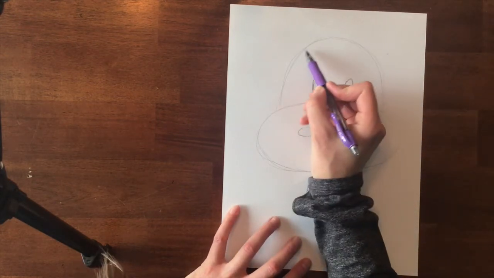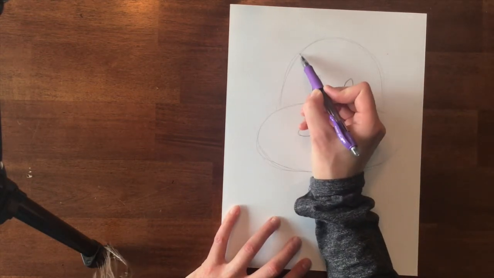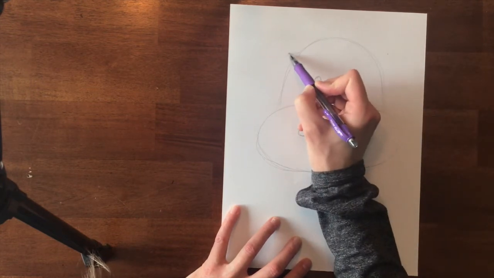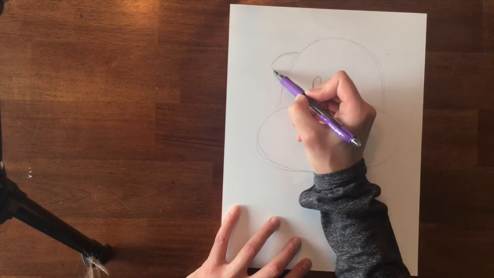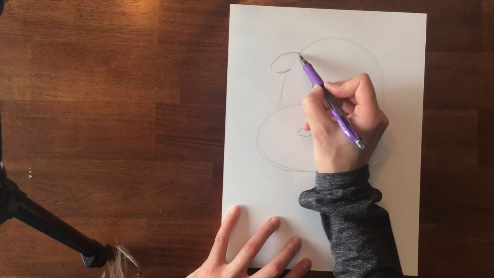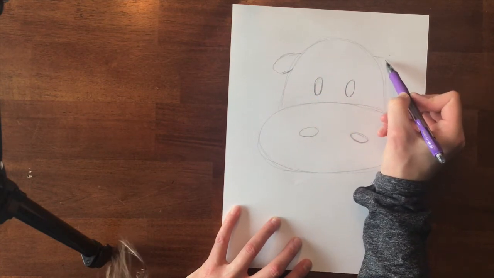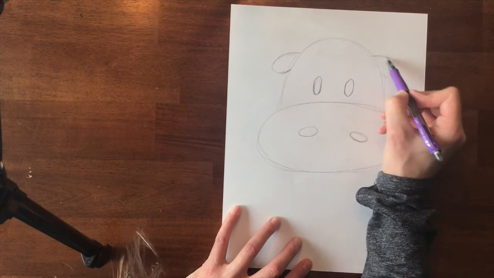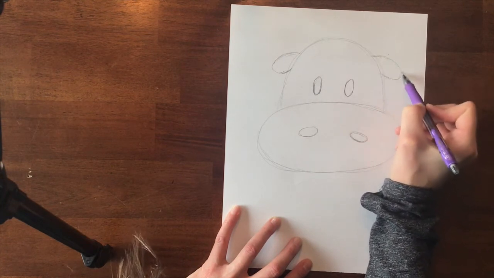So your ears are not quite at the top of that upside down oval. They're down just a little bit. And I just kind of go straight across to try to get the other one in the same spot. Like that.